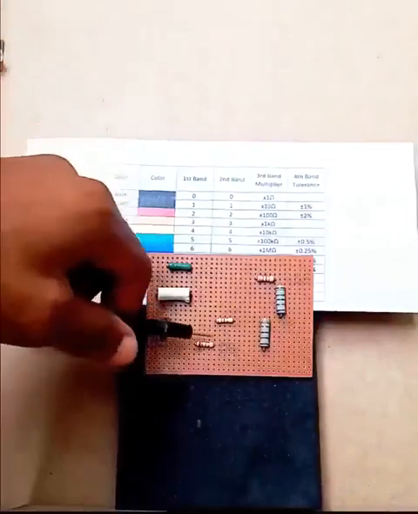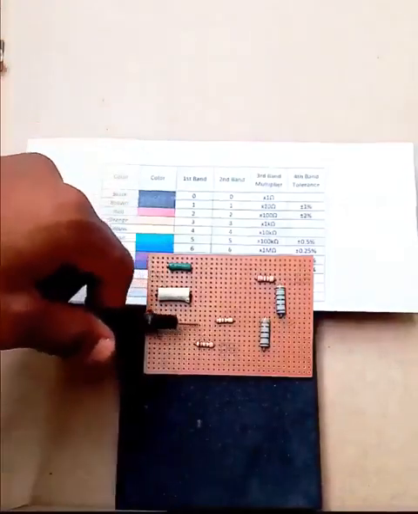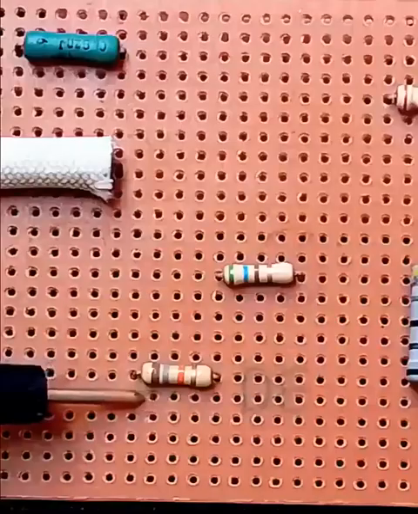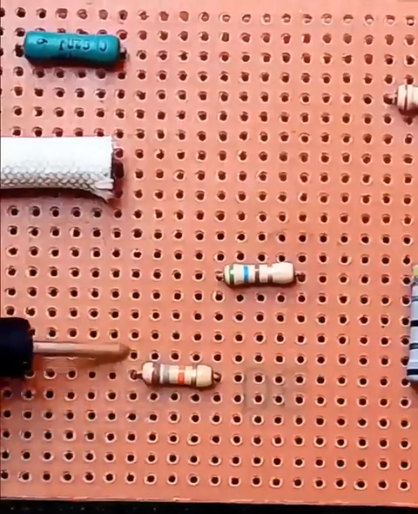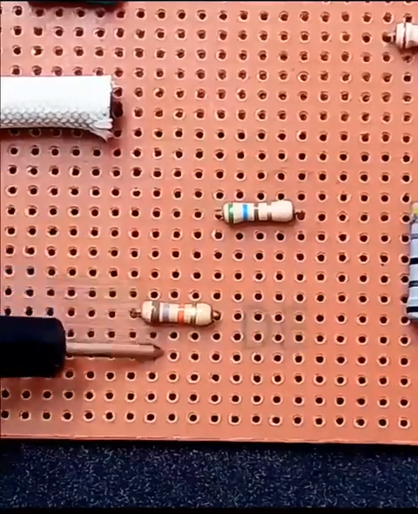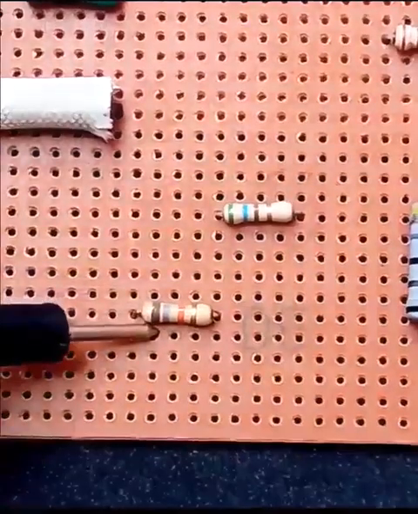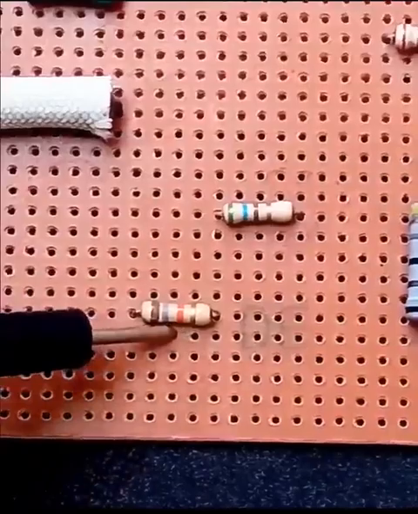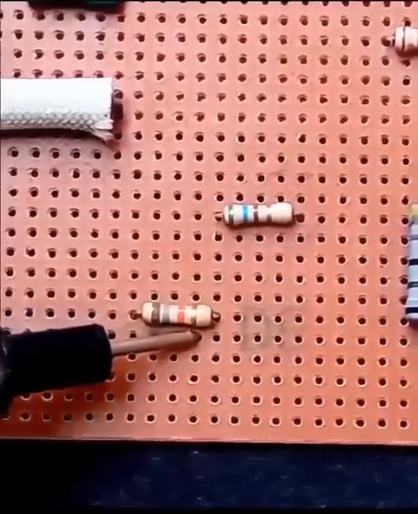Let's identify the resistance value of this resistor. The first band is brown. The second is gray. The multiplier band is orange and the tolerance band is gold.